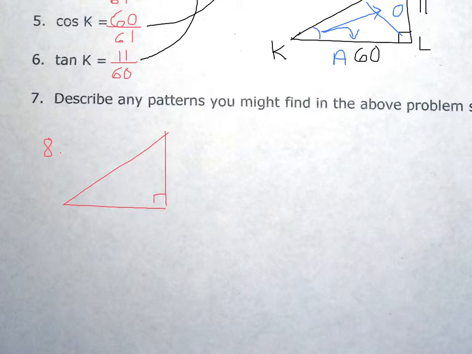We're going to pretend we don't know the angle. The letters here are going to be A, B, and C. The measurements are going to be 6 is the short leg. This is 6 square root of 3. What do you think is AB? 12. Yes.